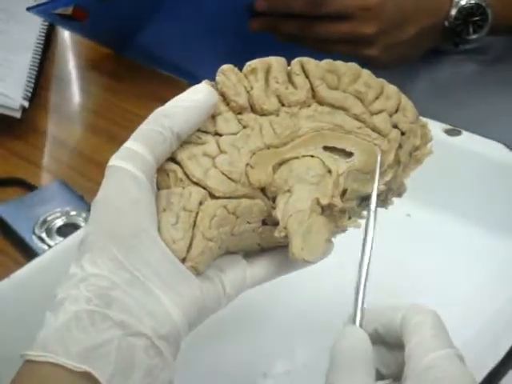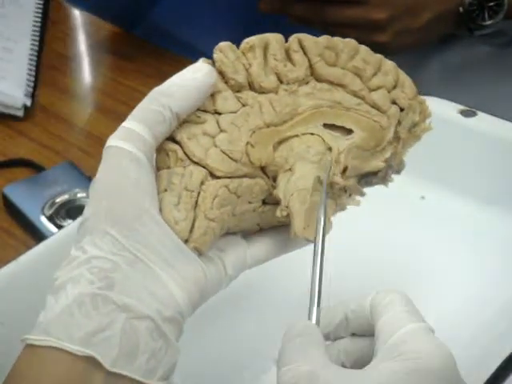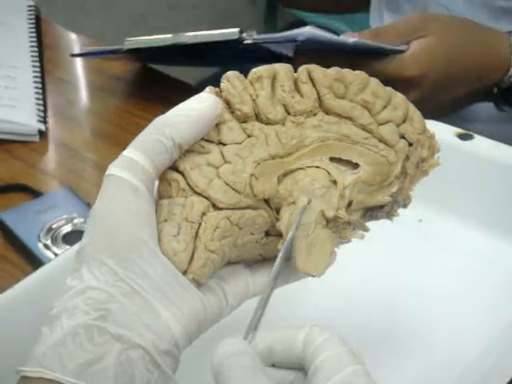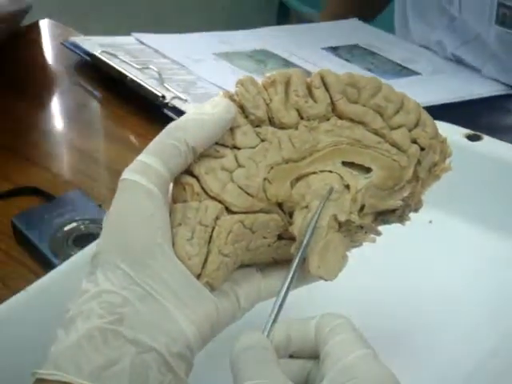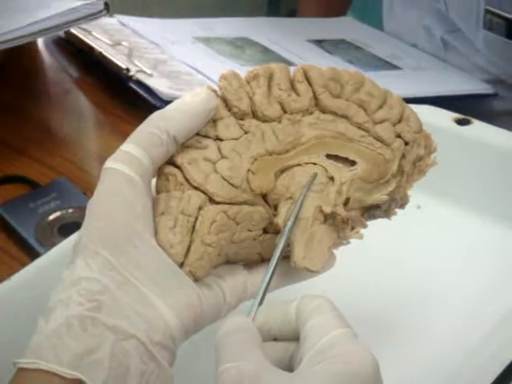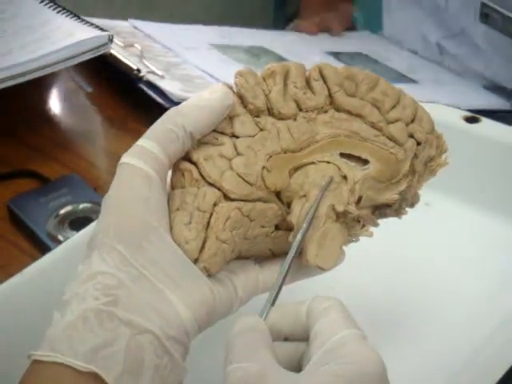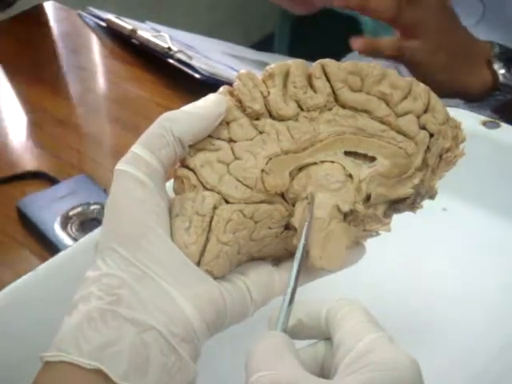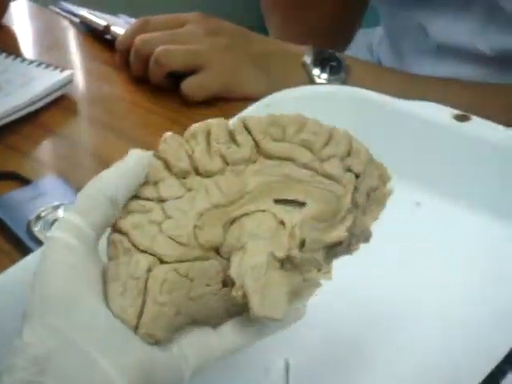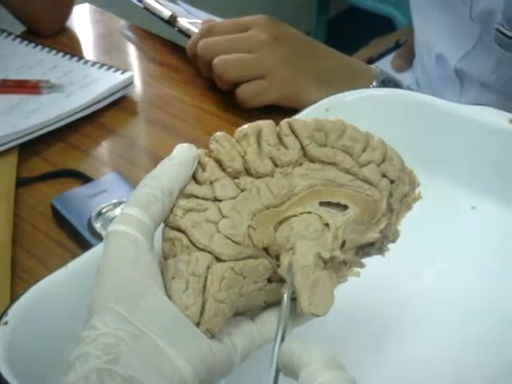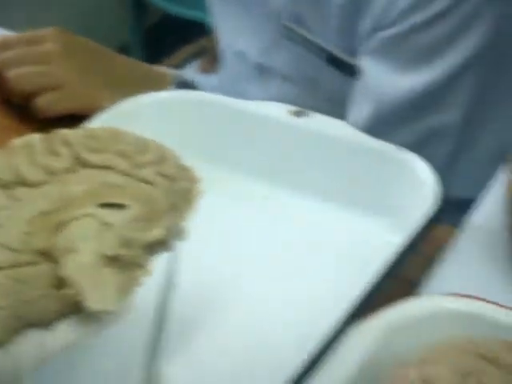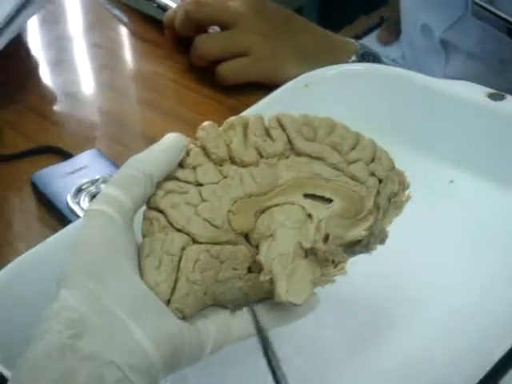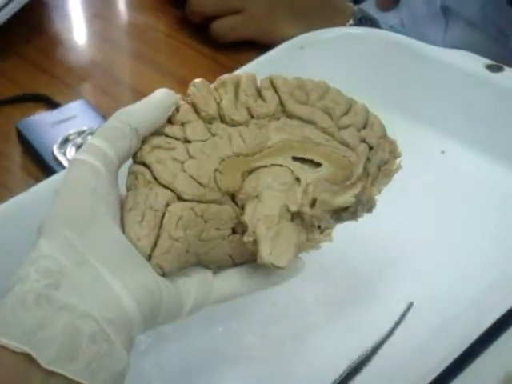Now, from the lateral ventricle, via the interventricular foramen of Monro, it would go into your third ventricle, which is located between the two thalami. From the third ventricle, it would go into the fourth, which we can't see here, via your cerebral aqueduct. Anyway, you've seen that already in the previous practical, the fourth ventricle. Okay?